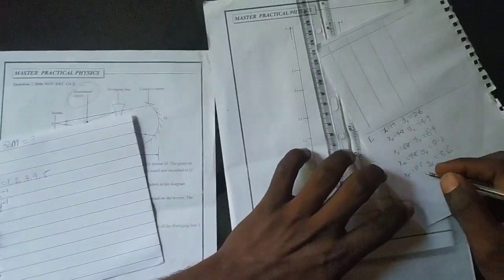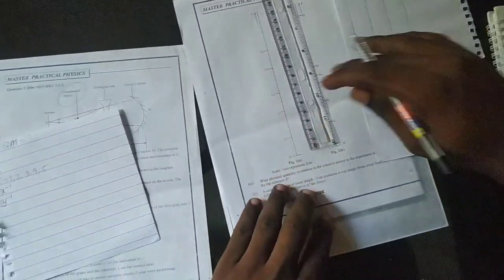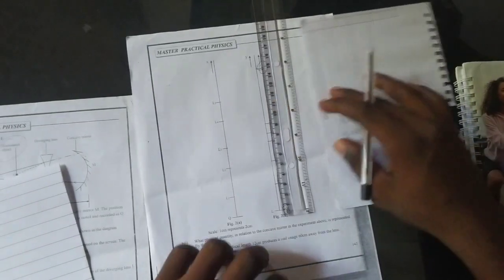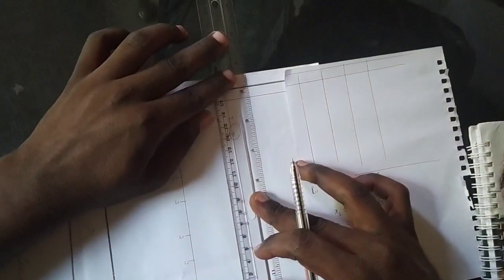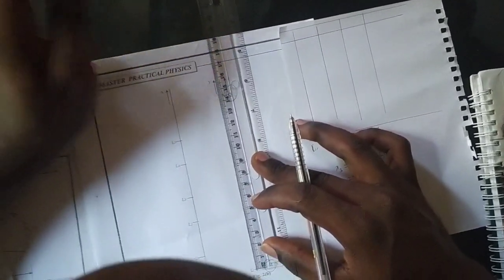But there is one reading we have to take now. That's the value of D, which is equal to QM. And where is it? This is point Q here. Can you see? And this is point M. So you mark the value from point M to Q. So make sure everything aligns like this.